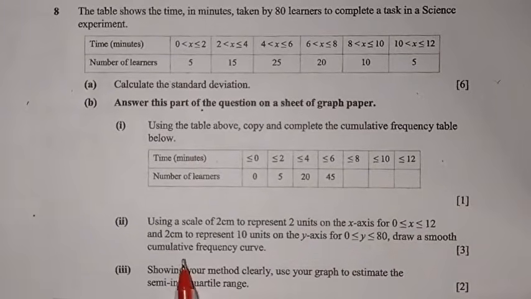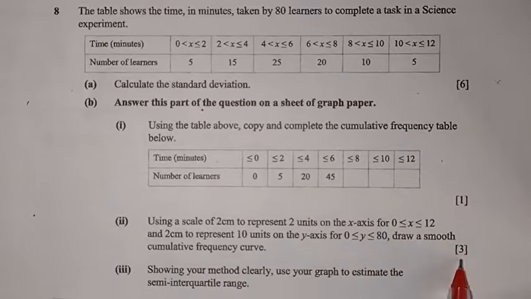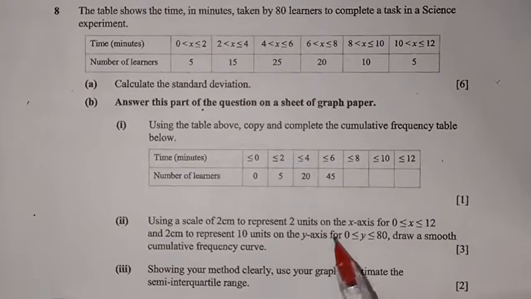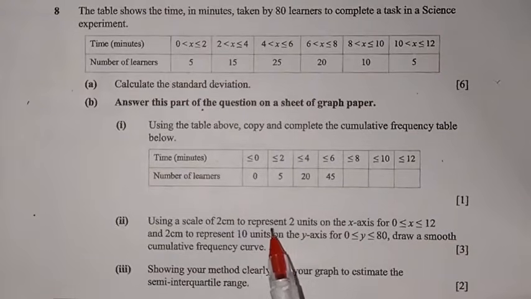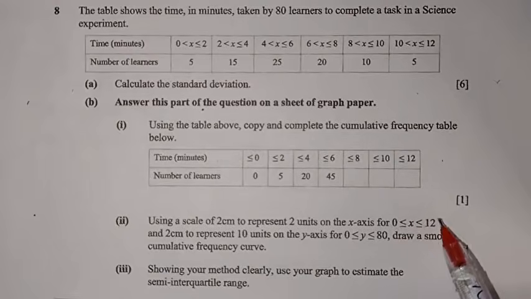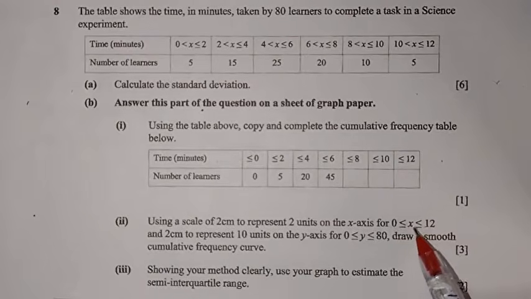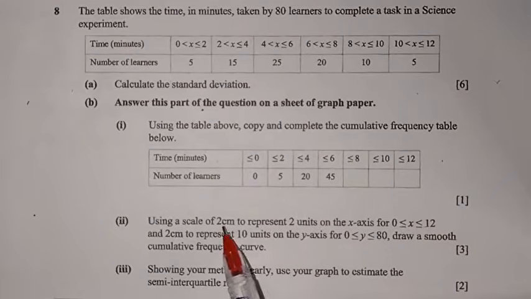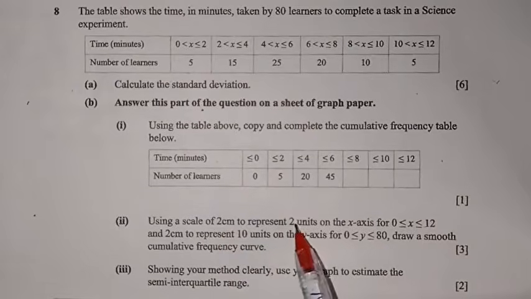Draw a smooth cumulative frequency curve. 3 marks. So for this one, this is the range, 2 centimeters to represent 2 units. So from 0 on the x-axis, you are going to go to 2, 4, 6, 8, 10, 12. That is what they mean by this information, 2 centimeters to represent 2 units.